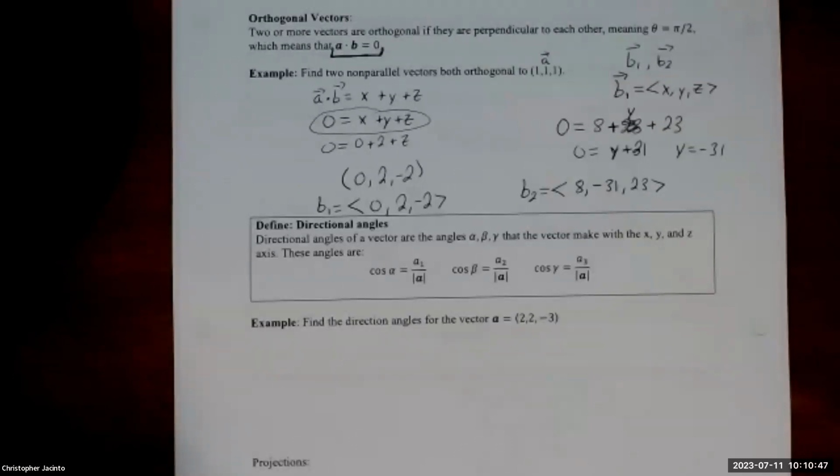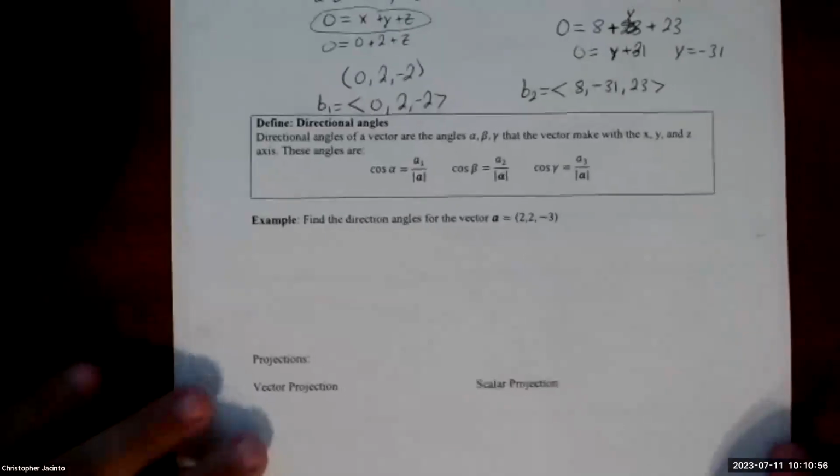Just to give you some practice of what you can see on tests and quizzes itself. Okay, just a little fun example, I call them. All right.